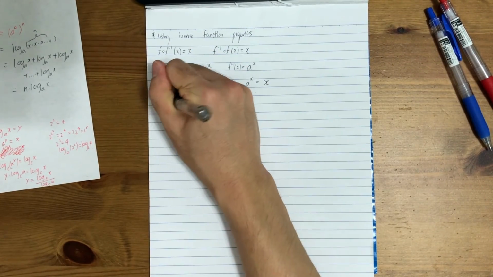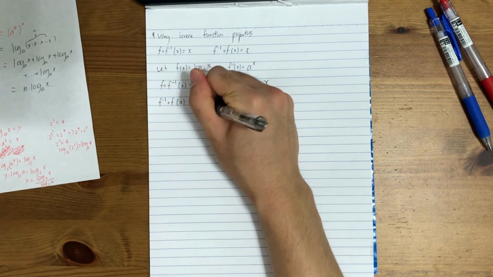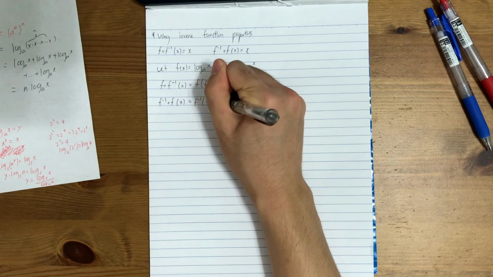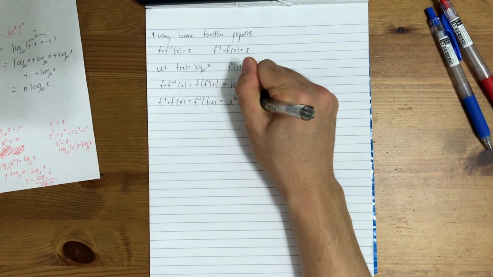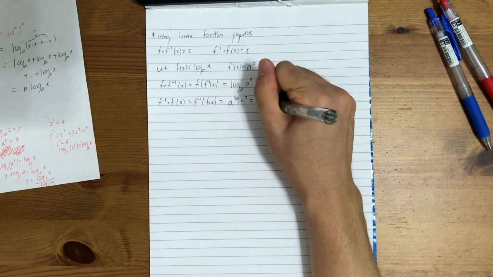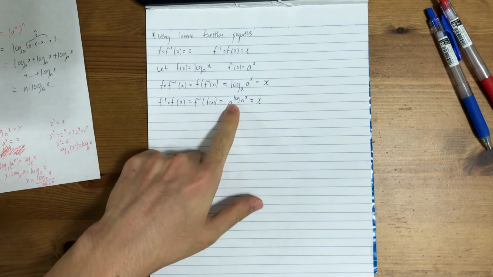A bit harder is the other one, the inverse with the original function. So if we have the original function as the input of the inverse, that becomes a to the log base a of x. And if you have something like this, that means it's just x. Okay? What can we do with this?